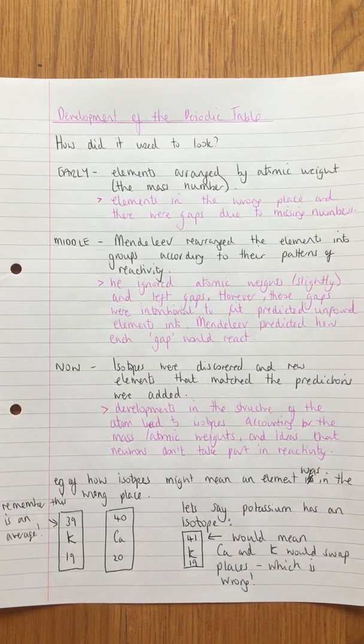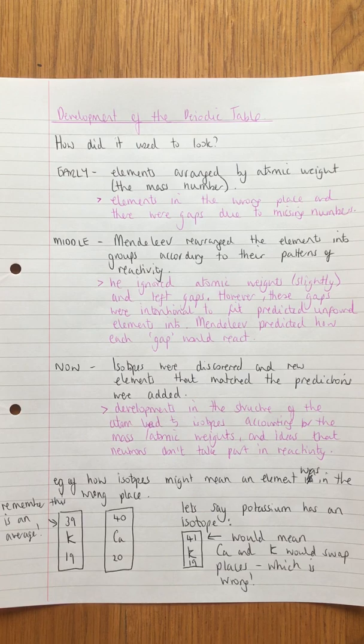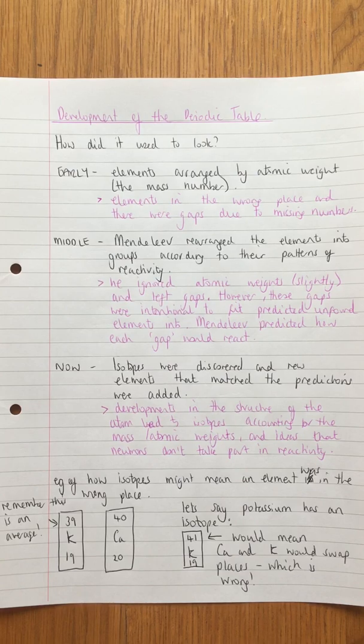In terms of progression, isotopes were discovered and new elements that matched the predictions were added. Developments in the structure of the atom helped us with the development of the periodic table, because up until that point, protons, neutrons and electrons weren't known about. Now we know about them, and we know that in terms of reactivity, we're looking at the number of electrons, and we know that to determine what atom it actually is, it is the number of protons that's important, not the mass number. We also know that the number of electrons in the outer shell is responsible for how an element will react. We are going to look at that in a bit more detail another lesson. So maybe at this point, just make a note that the number of electrons in the outer shell plays a big part in how reactive an element is.